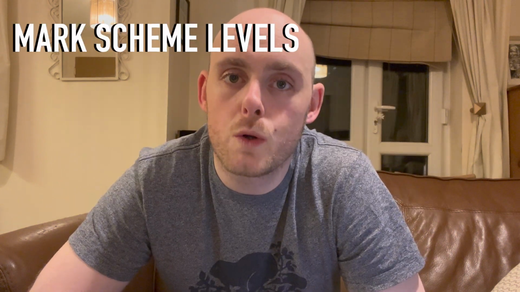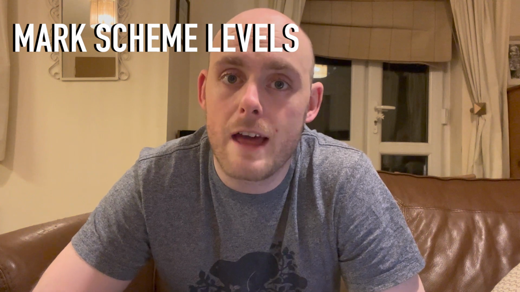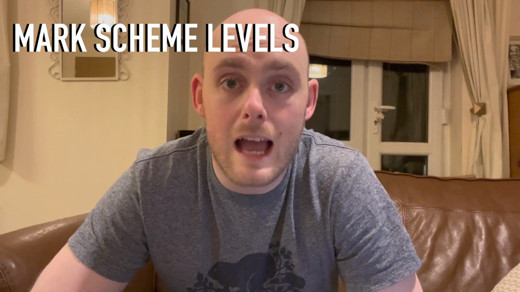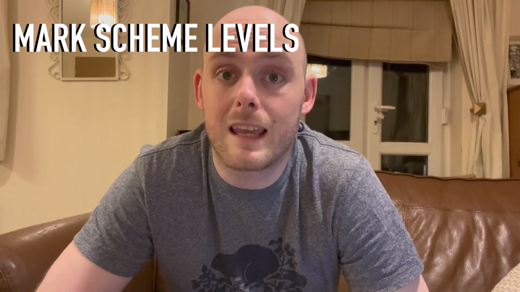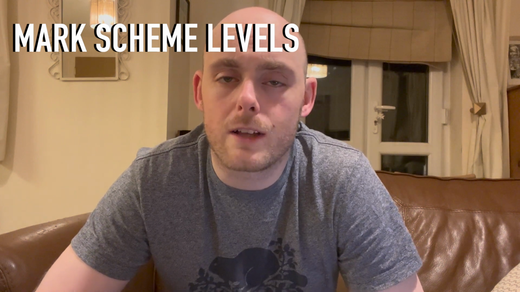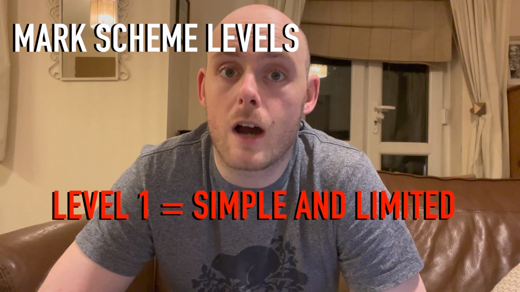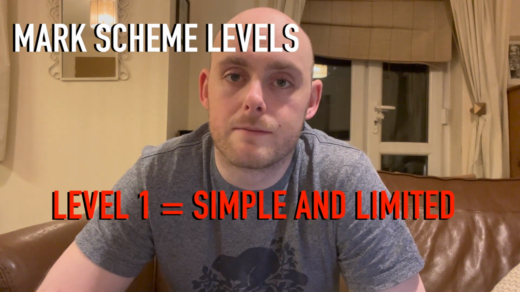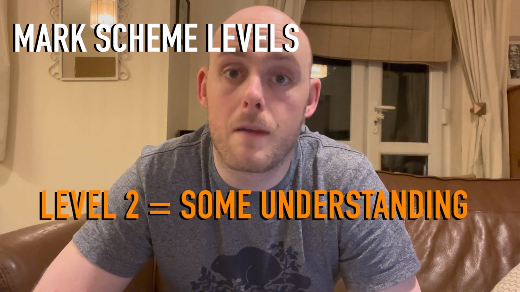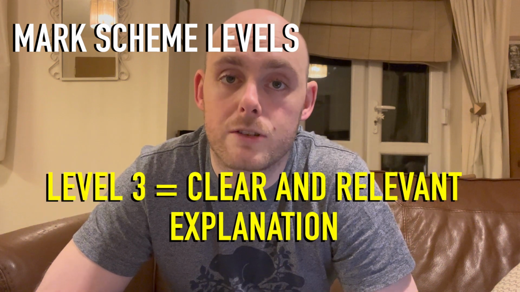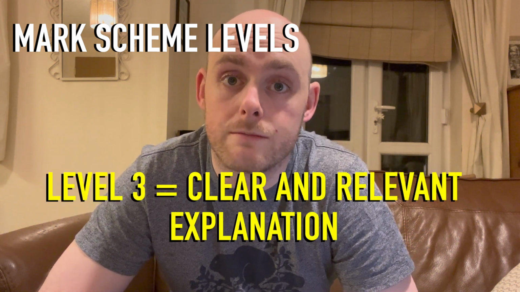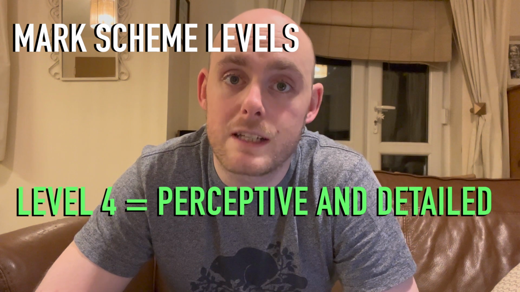For questions 2, 3, and 4 on the mark scheme, there are levels. These levels are there to help the person marking your work by giving a guideline of what your work sounds like. For example, for all 3 questions, level 1 is described as simple and limited. Level 2 is described as some understanding. Level 3 is described as clear and relevant explanation. And level 4 is described as perceptive and detailed.